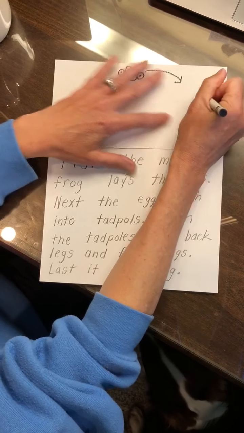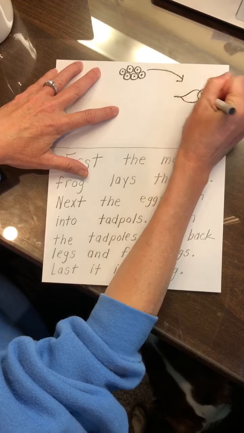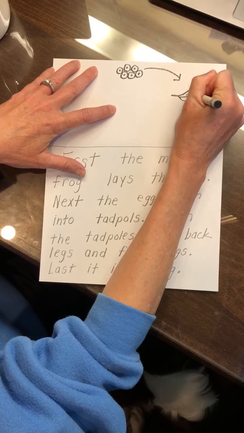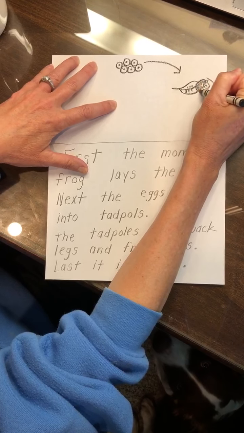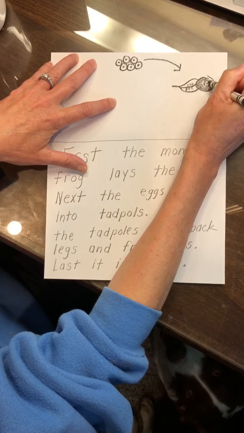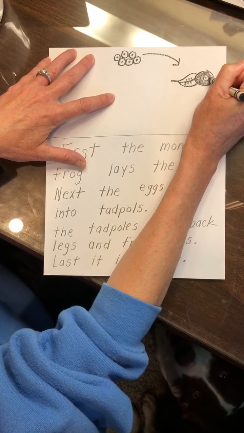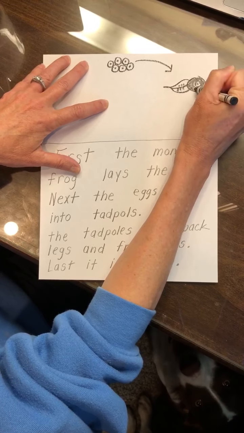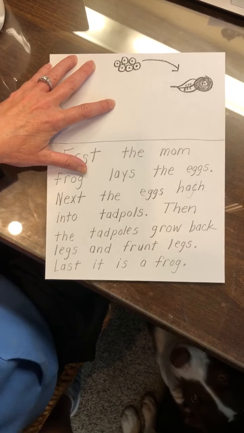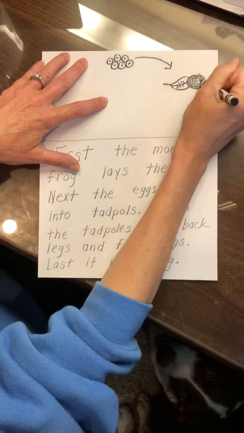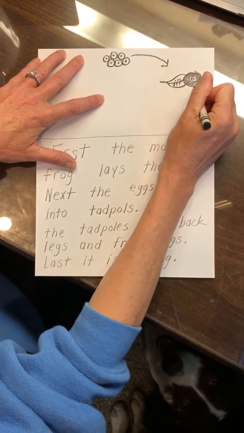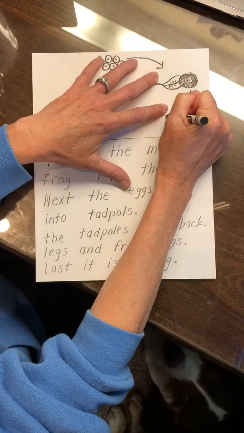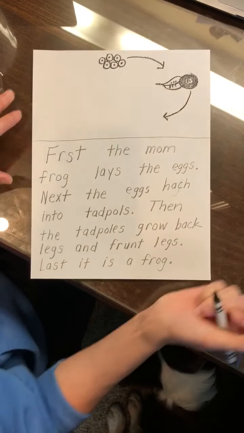So I'm going to make my tadpole just like that. Okay, now let's draw another one of those arrows to point to the next stage.